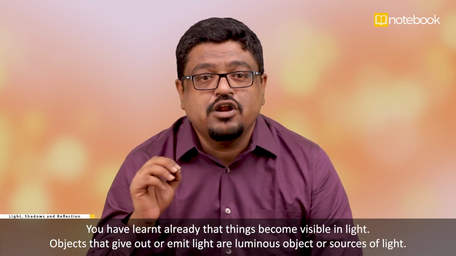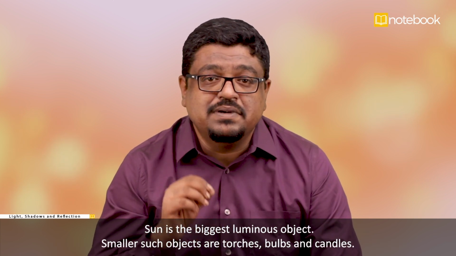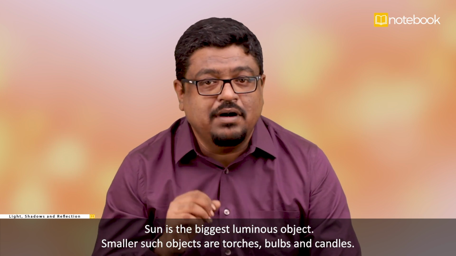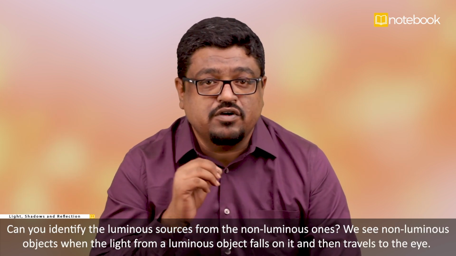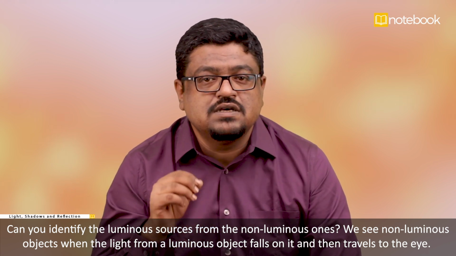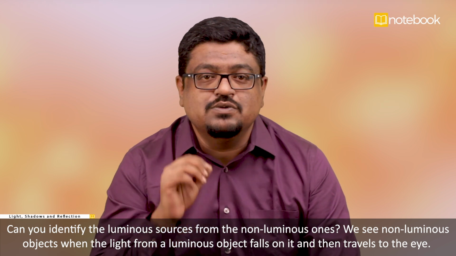Objects that give out or emit light are luminous objects or sources of light. Sun is the biggest luminous object. Smaller luminous objects are torches, bulbs and candles. Can you identify the luminous sources from the non-luminous sources? We see non-luminous objects when the light from a luminous object falls on it and then travels to the eye.